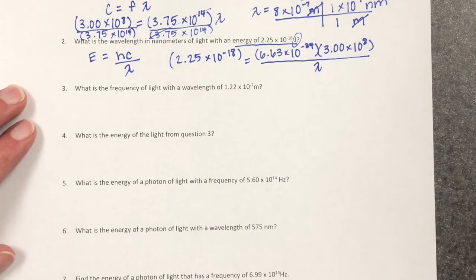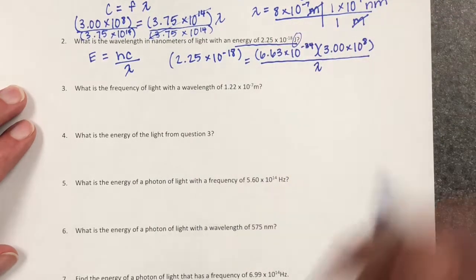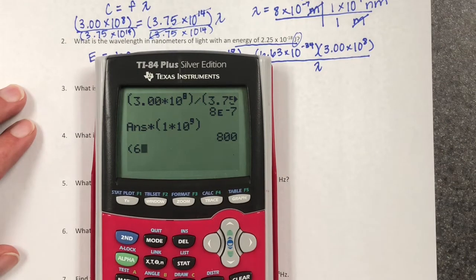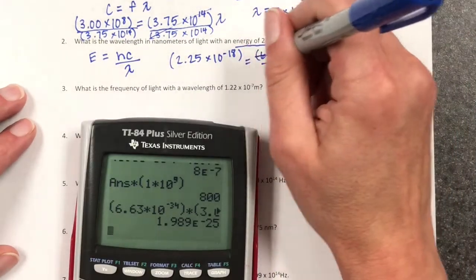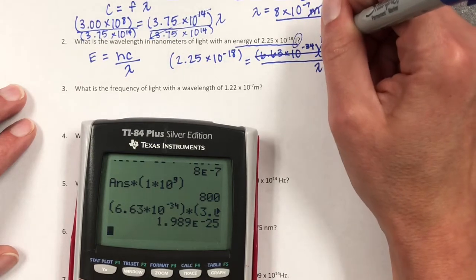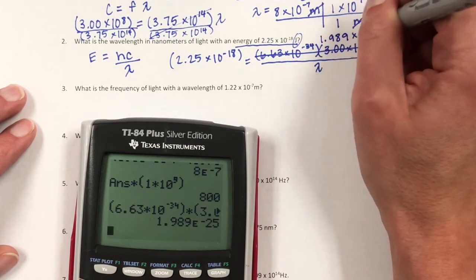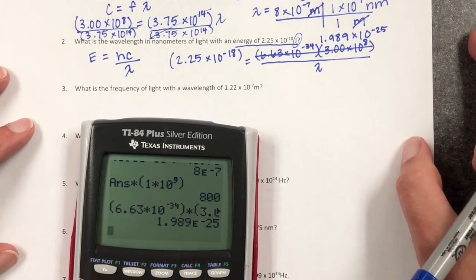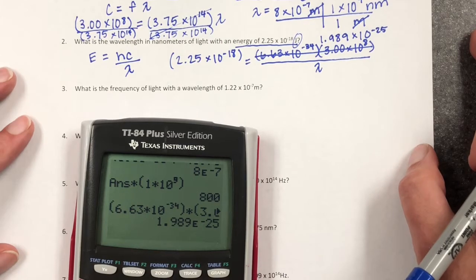So now we need to think about how we're going to algebraically solve this problem. First off, I see some multiplication. So I'm going to go ahead and multiply those two values. And again, I put them within their own set of parentheses. 6.63 times 10 to the power of negative 34 multiplied by 3.00 times 10 to the power of 8 gives me a value of 1.989 times 10 to the power of negative 25. I'm going to keep all of the digits in that value because we're not at the end of the problem yet, so it's not appropriate to round yet.